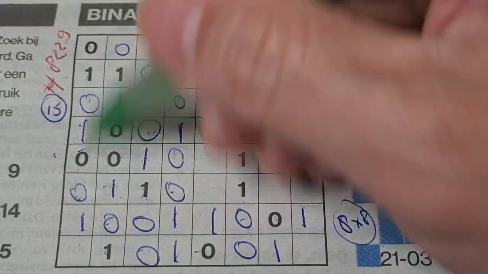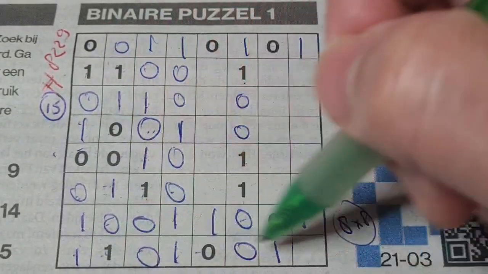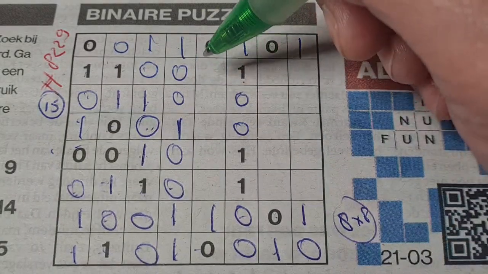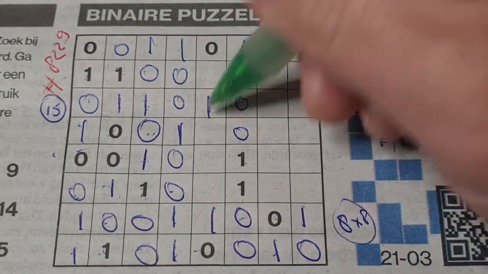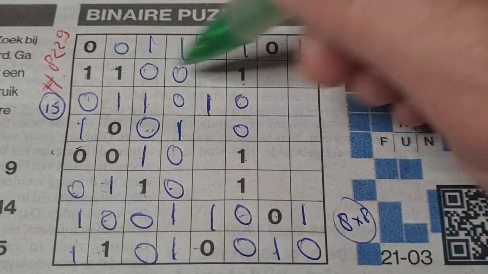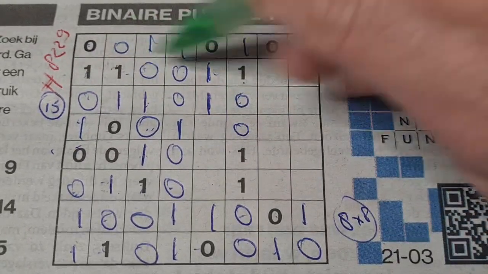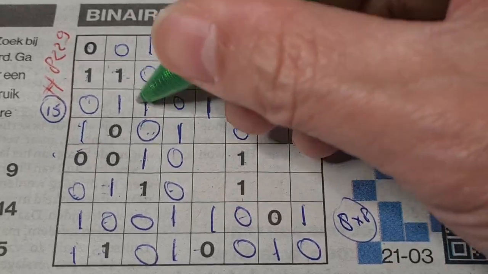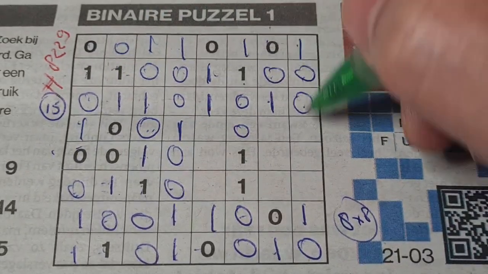4 O's we have here, so the rest are ones. 4 ones we have here, so the rest are O's. Between two O's comes a 1. Double O here, 1, there, 1. 4 ones we have here, so the rest are O's. Double O here, 1, there, 1. 4 ones we have here, so the rest are O's. Double O here, 1, there, 1.